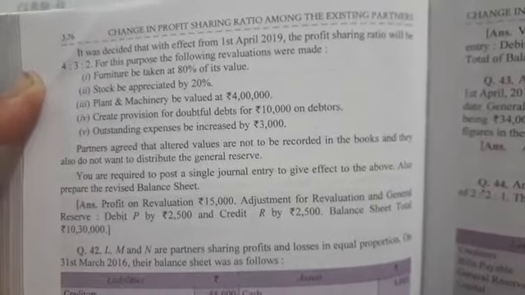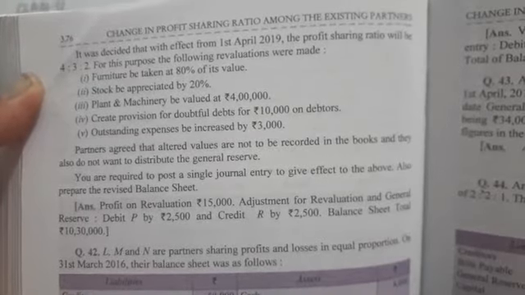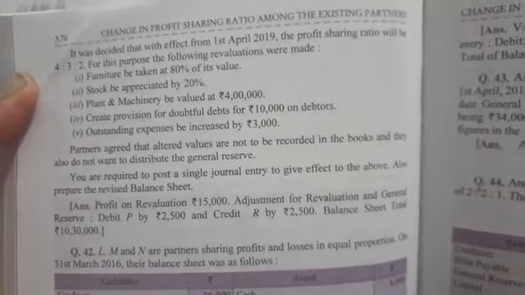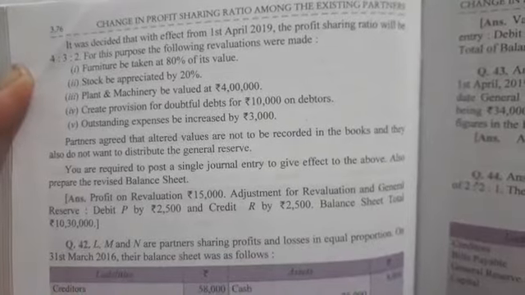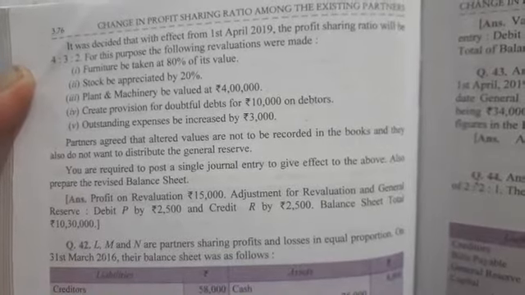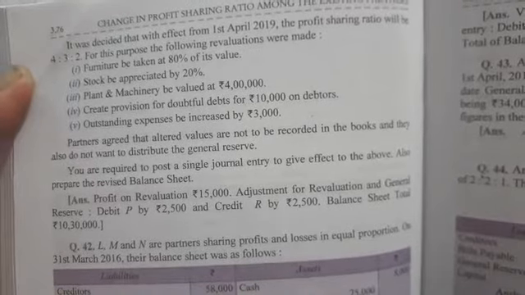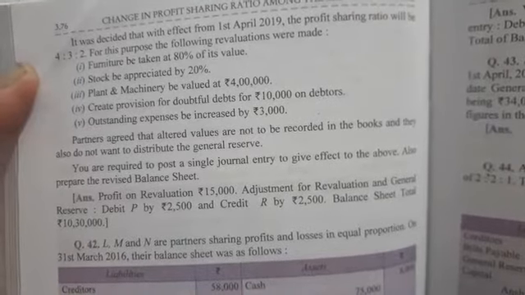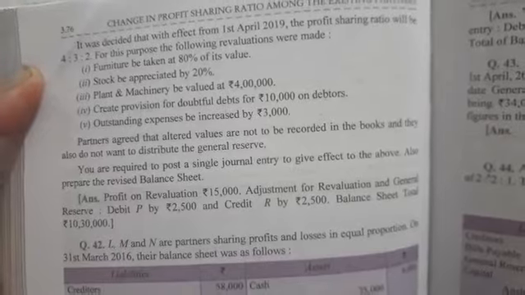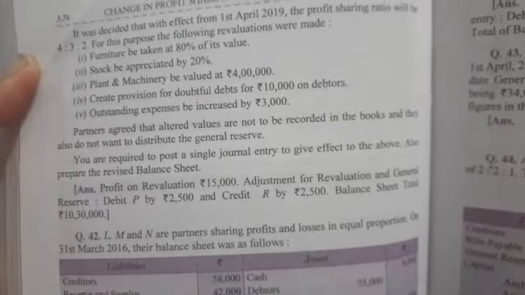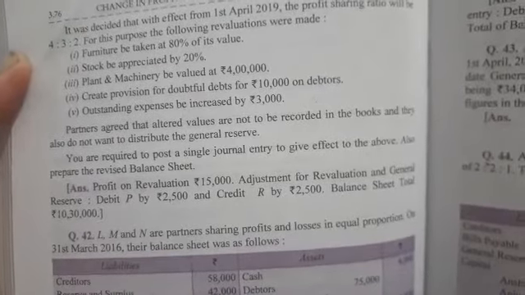Plant and machinery will be valued at rupees 4 lakh. We compare it, whether it is an increase or decrease. Create a provision for doubtful debts of 10,000 on debtors, that means debtors are decreased, and outstanding expenses be increased by rupees 3000. That means outstanding expenses, a liability, is increased, that is a loss.